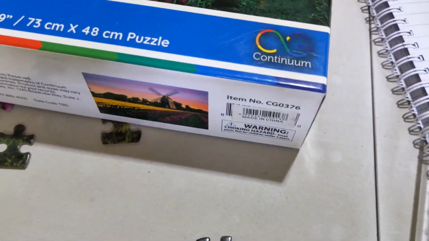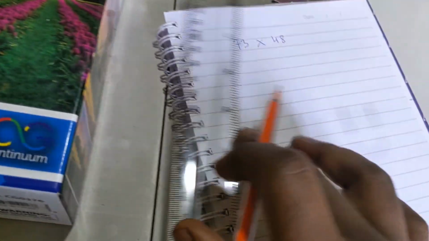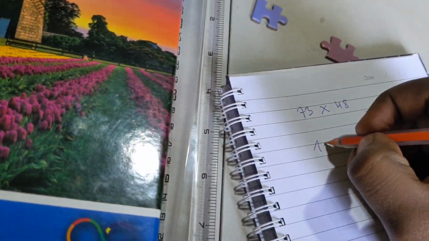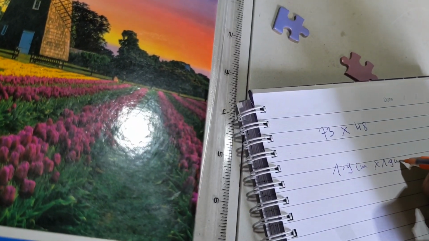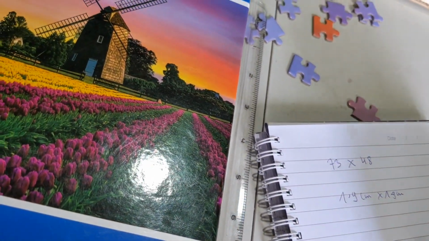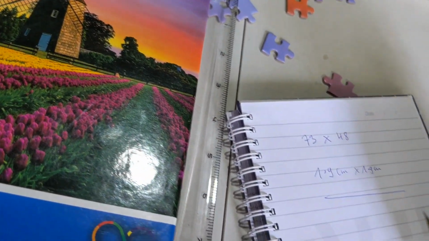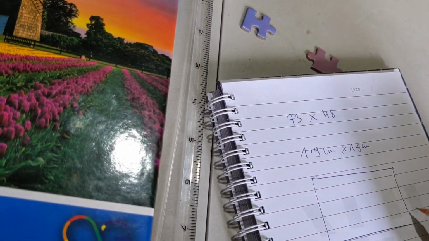So it is based on a small square that is approximately 1.9 centimeters times 1.9 centimeters. And we saw that when it is complete, it will make a large rectangle that is formed by 1000 pieces.